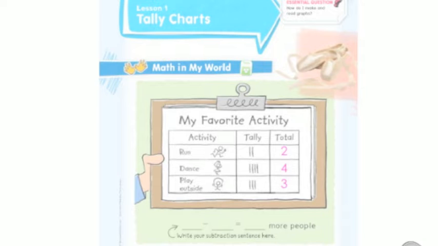Now the question at the bottom asks how many more people like to dance than run? We are going to use the information from this tally chart to answer that question. To answer this question, we need to use a subtraction problem. So we are going to pull the number of people who like to dance, which is 4, down to that subtraction problem. Then we are going to pull the number of people who like to run, 2, into the subtraction problem as well. When you're looking for the difference between 2 numbers, you subtract the smaller number from the larger number, and that helps you find out how many more people like to dance than run. I will let you solve that one on your own.